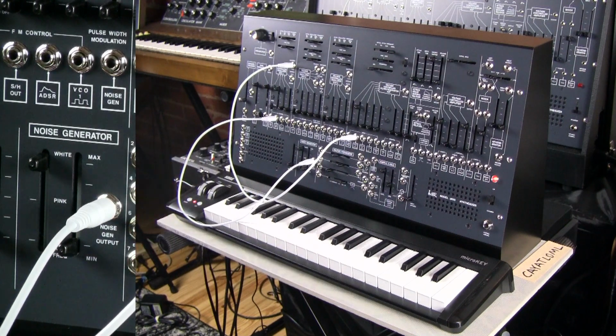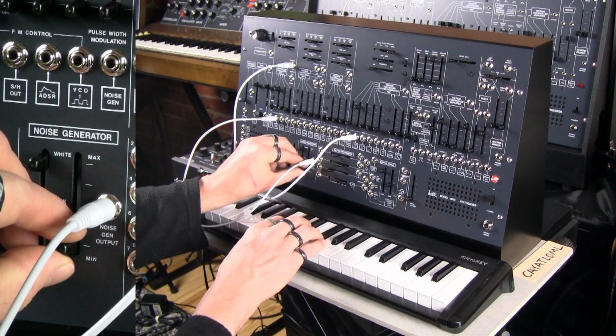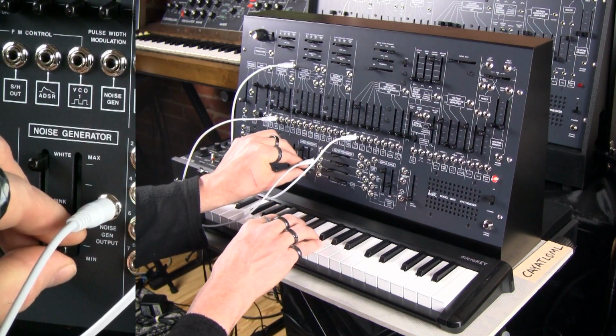That's a pretty cool noise. But the point I'm trying to make is if you'd like to mess your oscillator up so it's a little more variable, you can just add a small amount of noise to the frequency input.